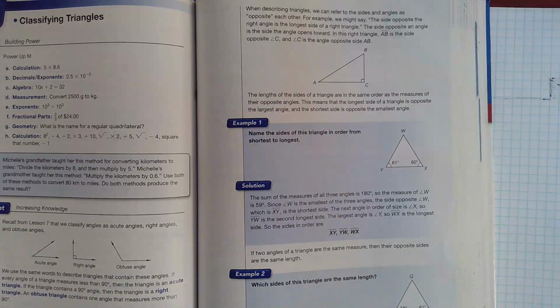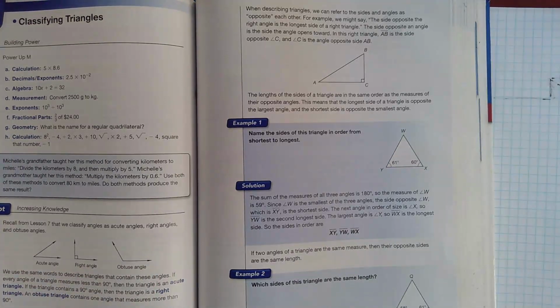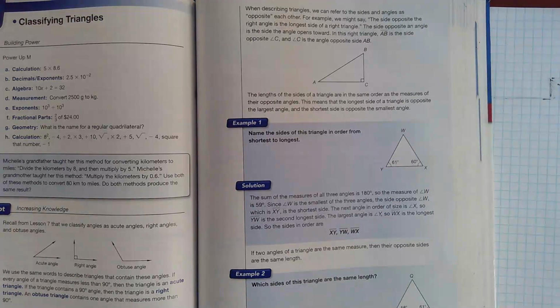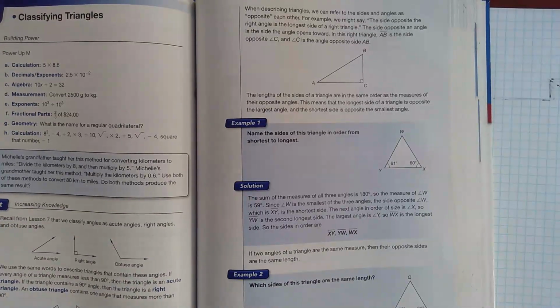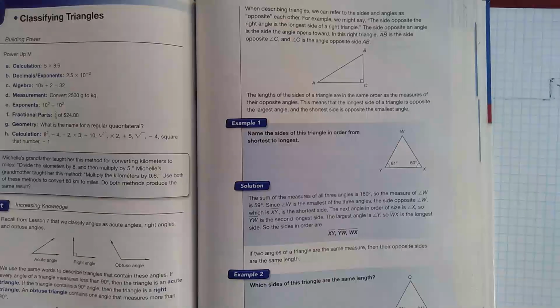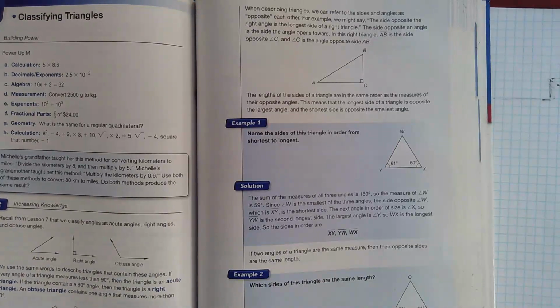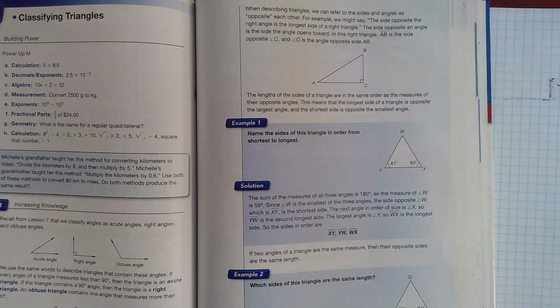So from here, we're going to use our angles, acute, right, or obtuse, to then talk about our types of triangles. If you have an acute triangle, every one of those three angles has to be less than 90. So all three are less than 90. If you have one angle that is 90 degrees, just one, because that's literally all you can have, you would have one right triangle. If one of those angles is obtuse, bigger than 90, then you would have an obtuse triangle.